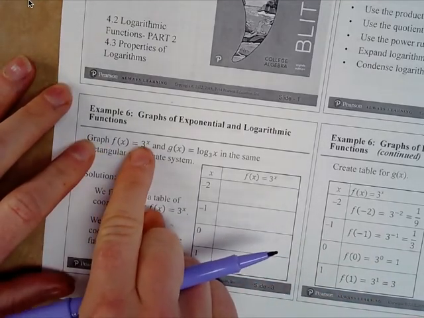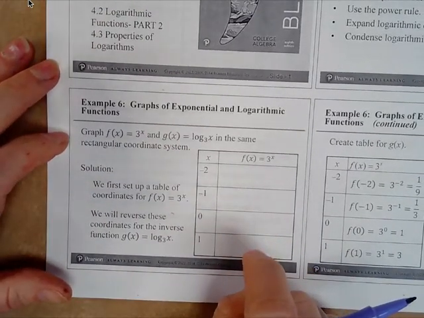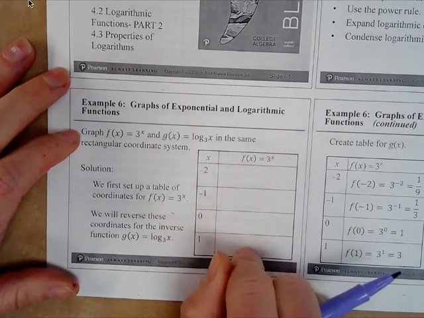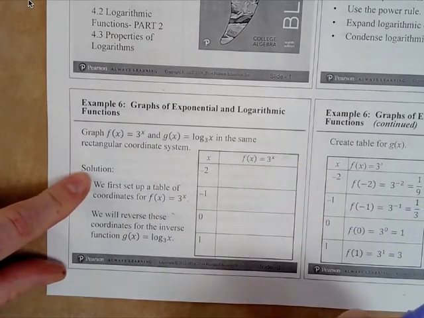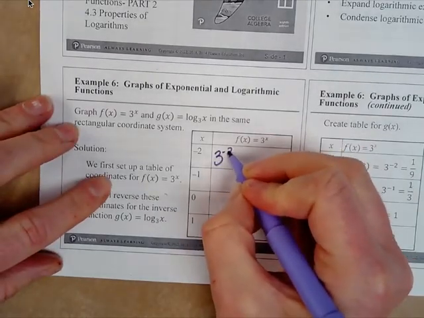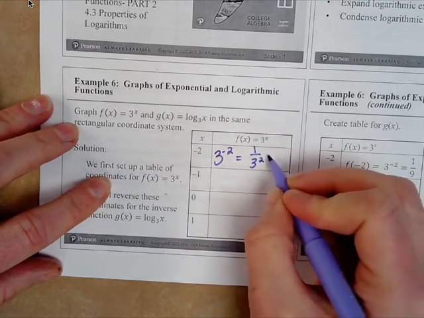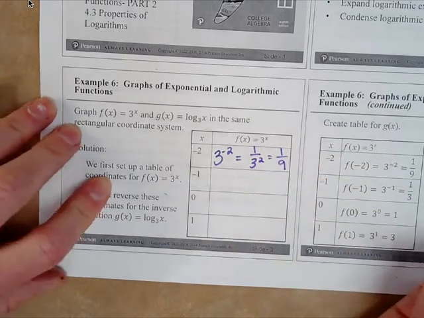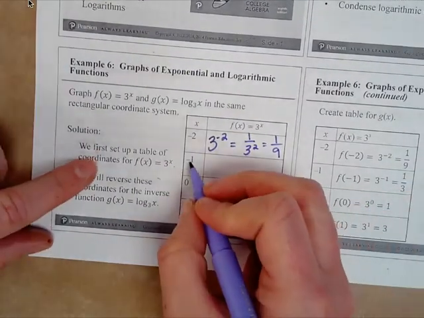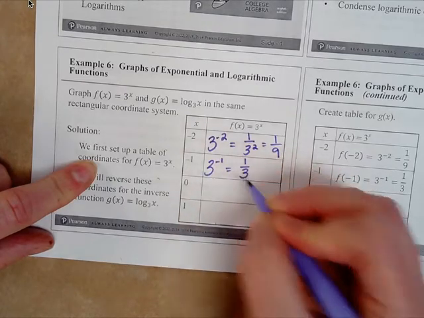So f of x equals 3 raised to the x power. We've graphed this before. This was the exponential function. So this would be 3 raised to the negative 2, which would be 1 over 3 squared, which we reduce down to 1/9. We're going to keep it as a fraction because that's the exact value. We don't want to approximate. Then 3 to the negative 1 is just 1 over 3.